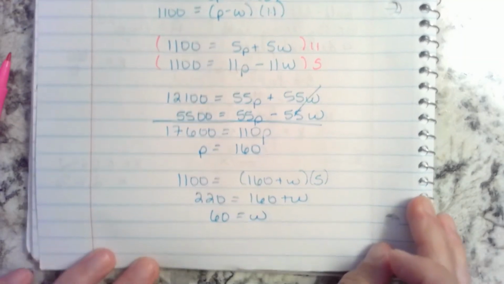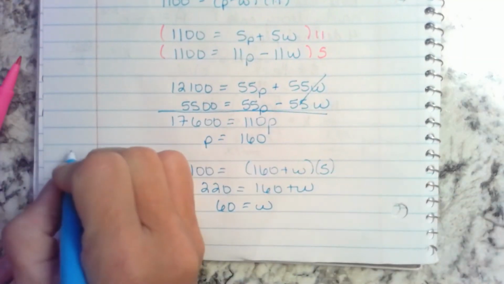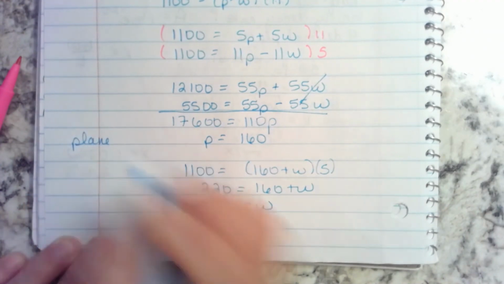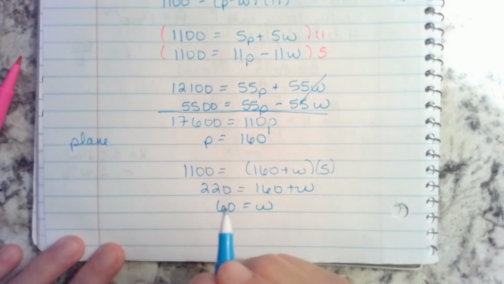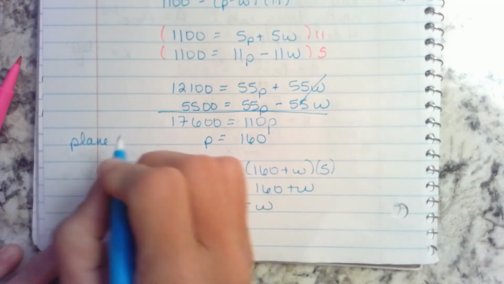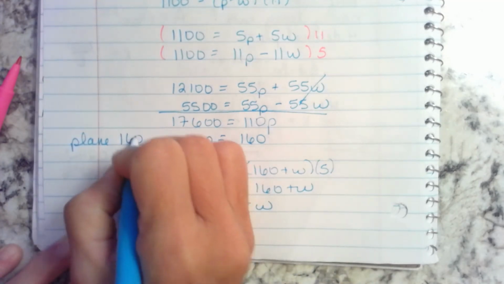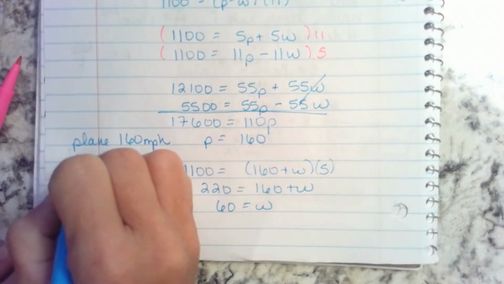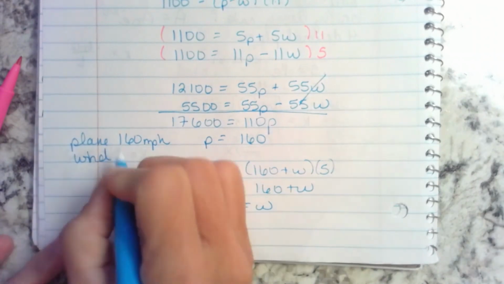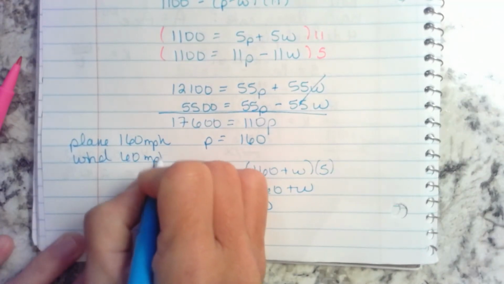So what does all of this tell us? It tells us that the plane is traveling at, these were in miles and hours, yes, they're traveling at 160 miles per hour, and the wind is blowing at 60 miles per hour.